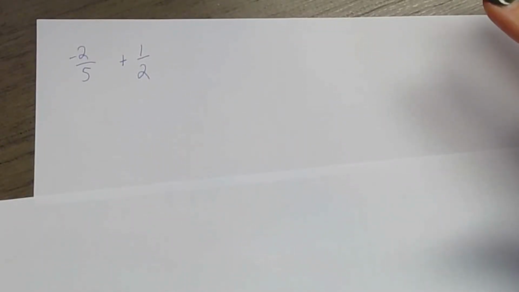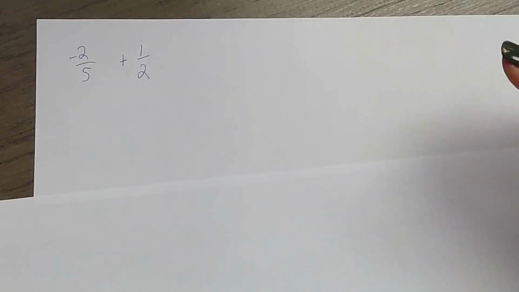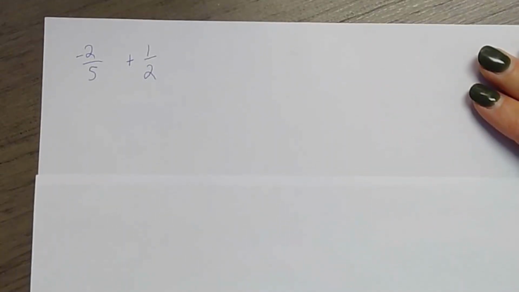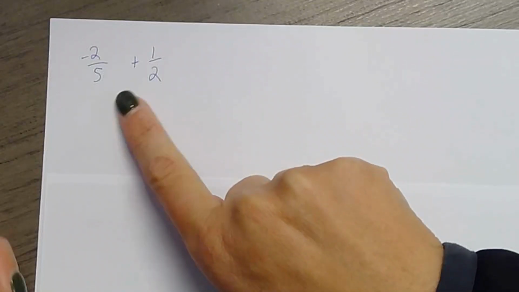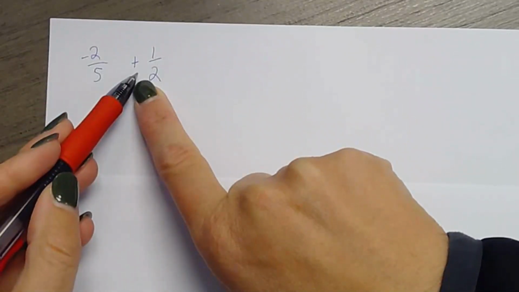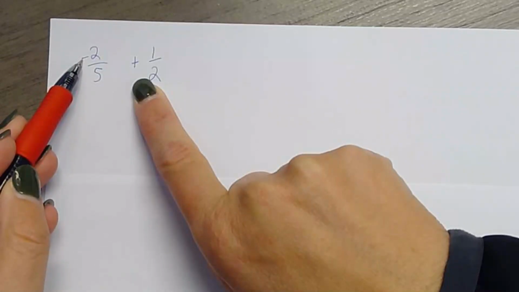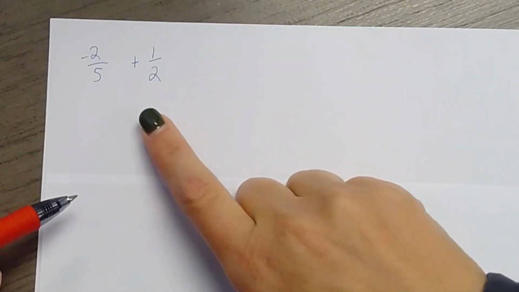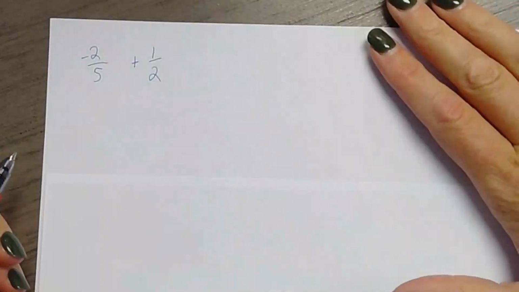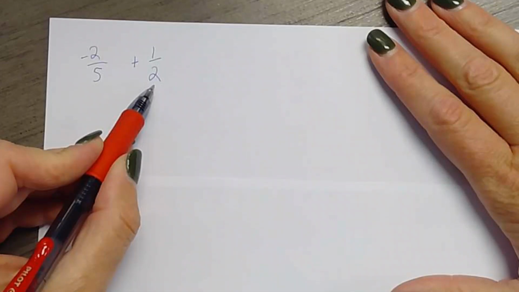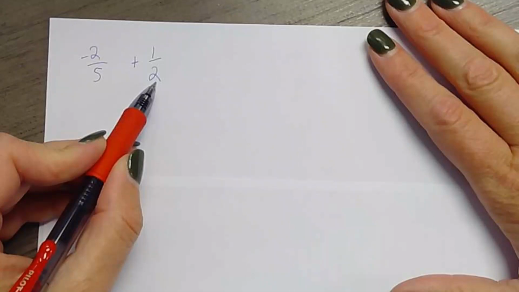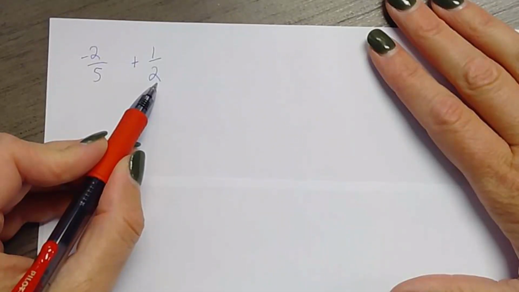In this video, I'm going to show you how to add and subtract fractions with unlike denominators. So to start, this problem is an addition problem, but it can also be looked at as a subtraction problem since there's a negative out front, and I'll explain that in a little bit. But I don't have the same denominator, so I need to look for a number that they both go into evenly. In this case, it would be 10.